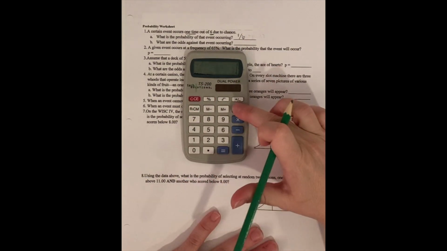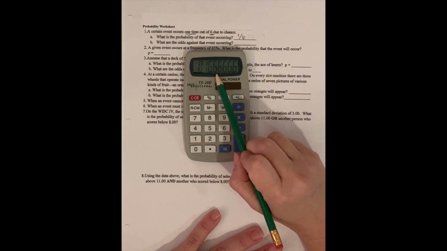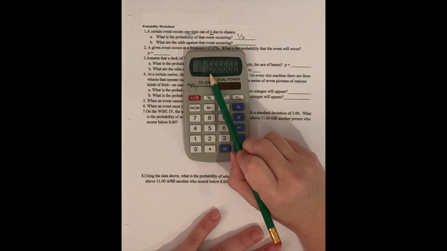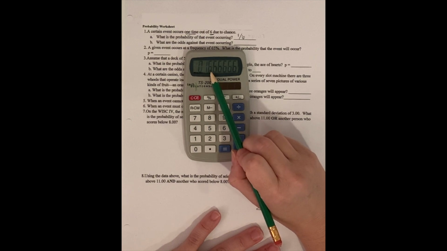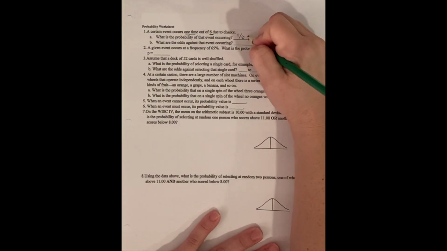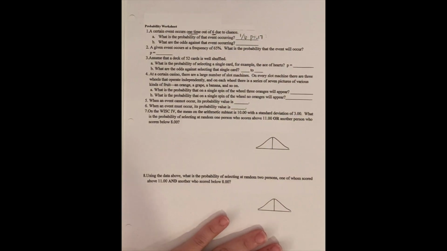So if I do 1 divided by 6, I get 0.1666 and so on. So I'm going to look at the third digit to decide what to do with the second digit after the decimal. And it's a 5 or higher. So I'm going to round the second digit after the decimal, the hundredths place, to a 7. So this is going to be p equals 0.17 with correct rounding, and that is the answer for number 1A.